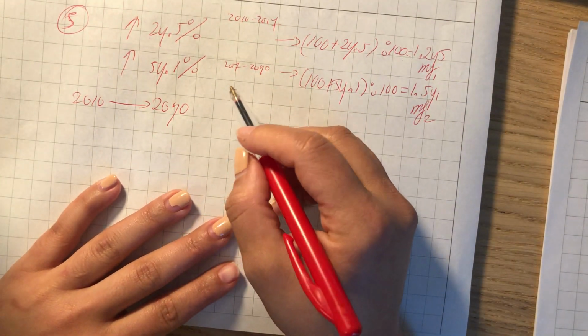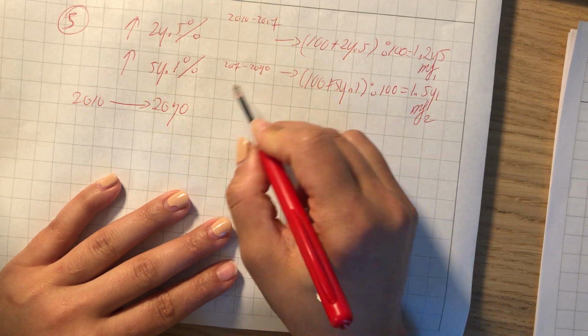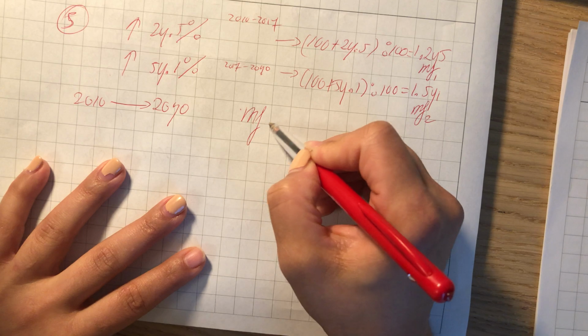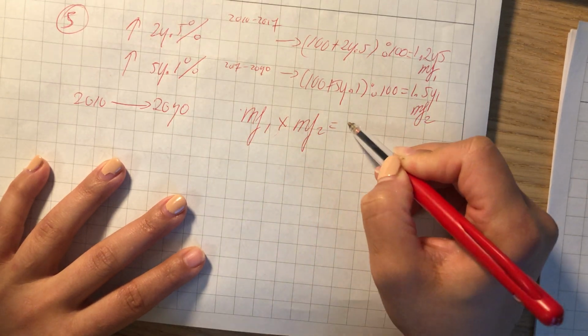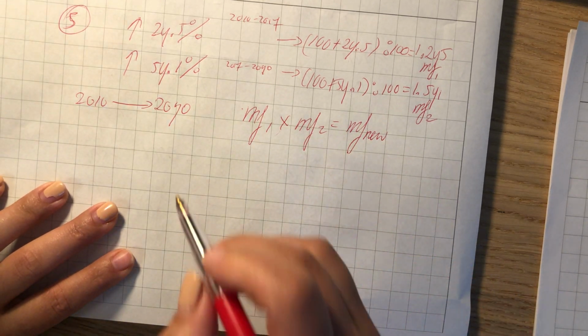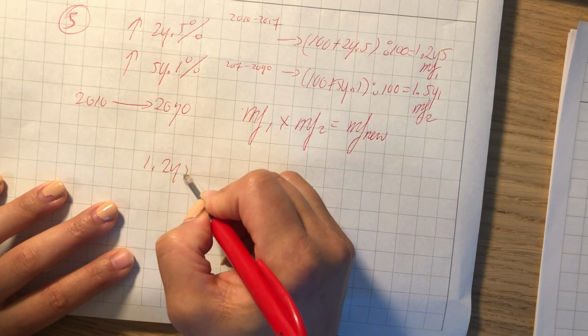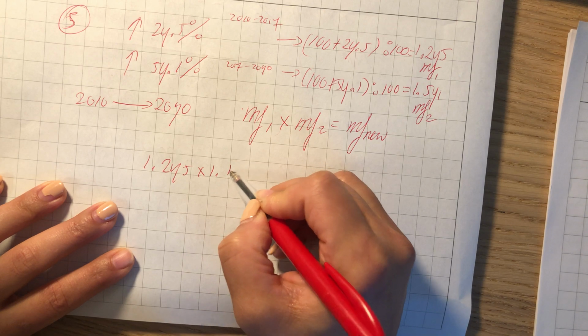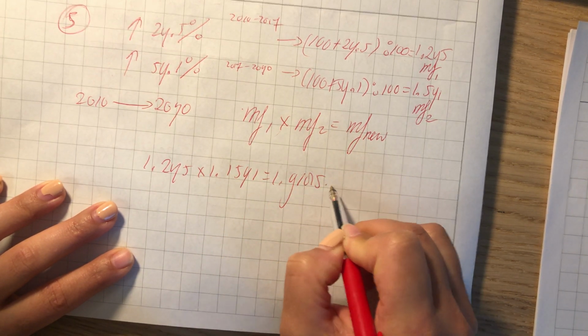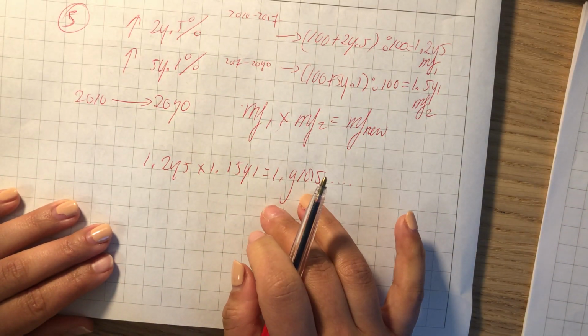And this is the formula that's given for how you can calculate the increase at once. MF1 times MF2 is your new MF that you're going to work with. So we get 1.245 times 1.1541 is 1.9185. Always work with the not rounded.